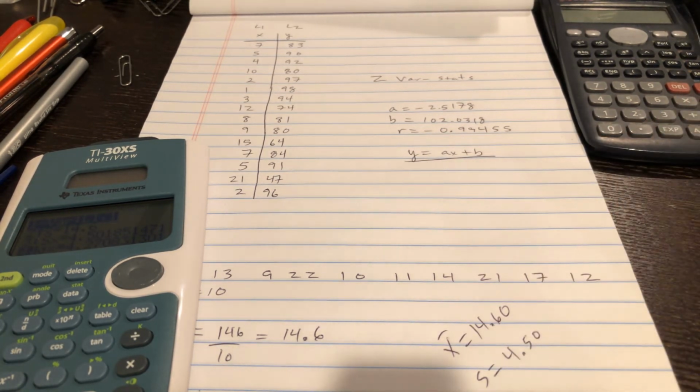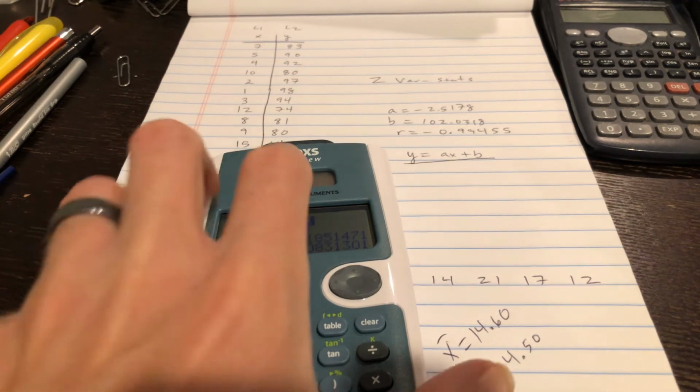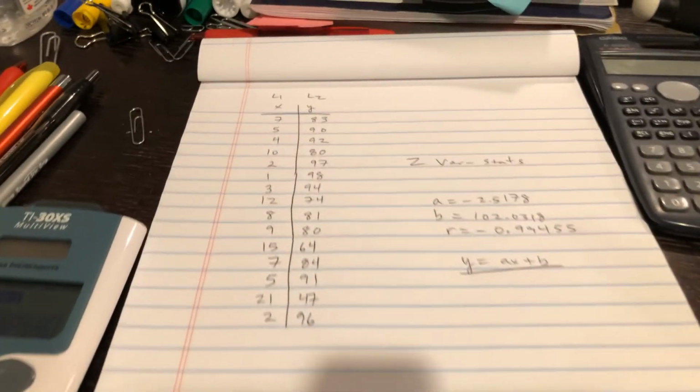And that's it. Those are the 2 things we need from this calculator. That is great. Getting X bar by hand is great. Getting the sample standard deviation by hand is not great. All right, second thing we're going to do here is we're going to talk about linear regression.